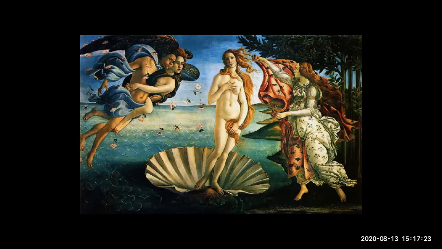So that equal visual weight that you see here in the Botticelli, and this horizontal axis providing stability, all that is important because the Renaissance artist believes that art needs to be better than nature. It shouldn't be simply a depiction of nature.